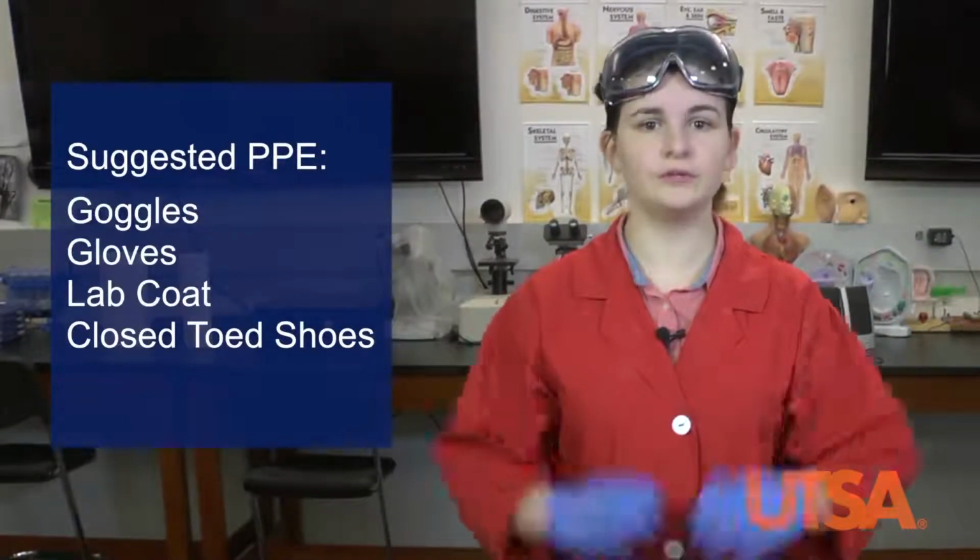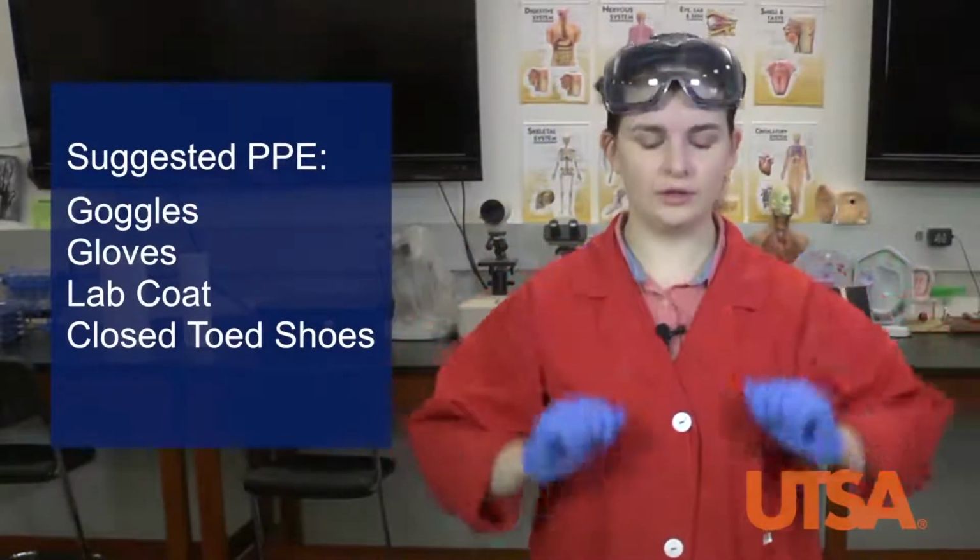Suggested personal protective equipment for this experiment includes goggles, nitrile gloves, heat-resistant gloves, and a lab coat. Please note that some of the materials to be used in this lab are very strong acids or bases, and they should be handled with caution.